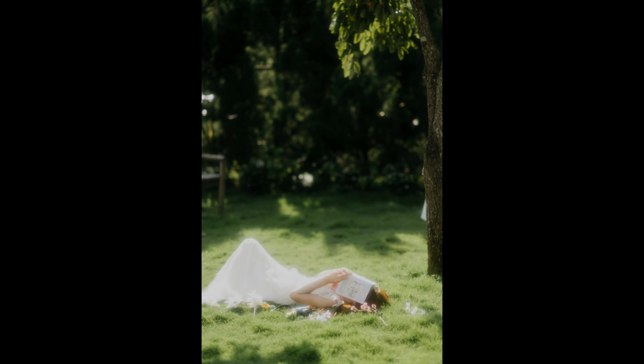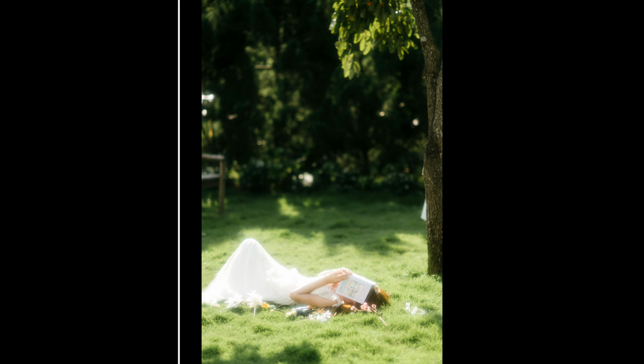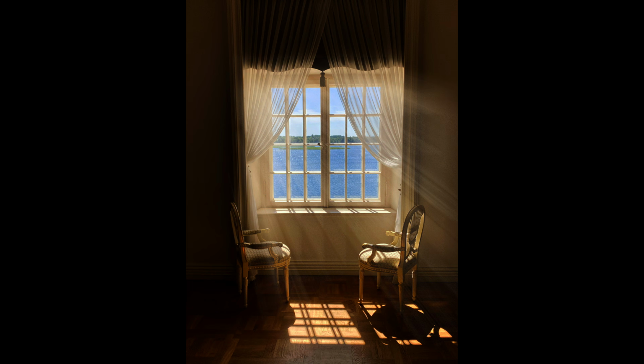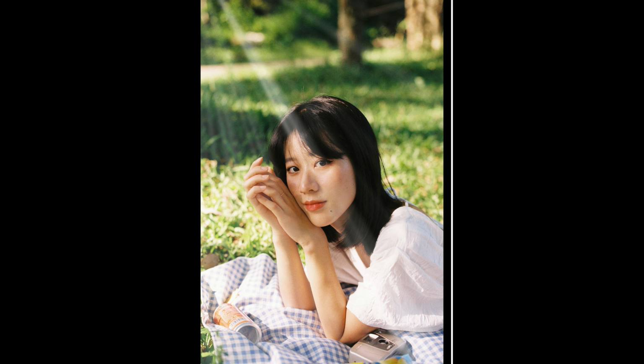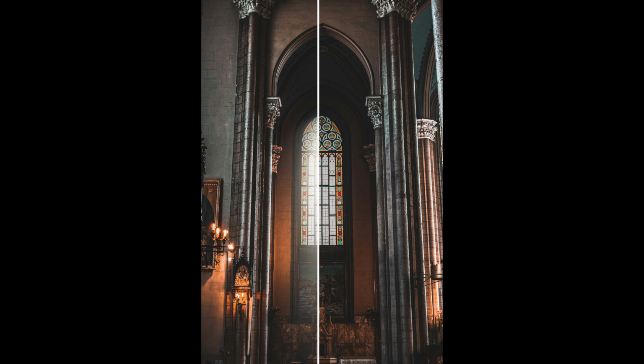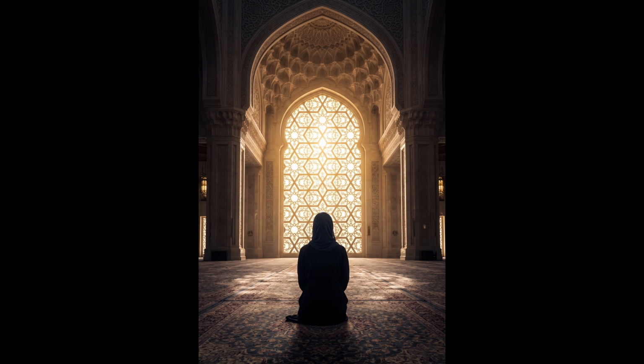This image originally had no light rays, but in Photoshop, you can create effects like this. In this video, I'll show you 3 ways to create cinematic light rays, from using existing highlights to creating your own light source. Let's get started. 1. Creating light rays from existing highlights.